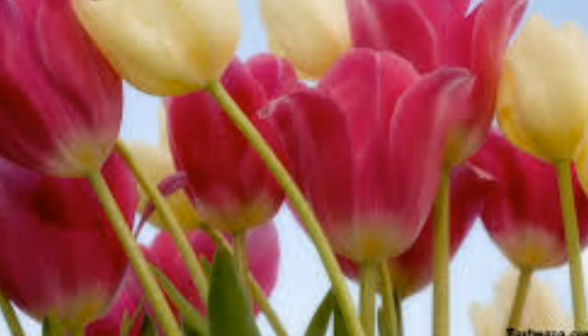The main function of the flower is reproduction. Flowers are the reproductive part of the plant. Reproduction means producing young ones. So, the flower is the reproductive part of the plant.